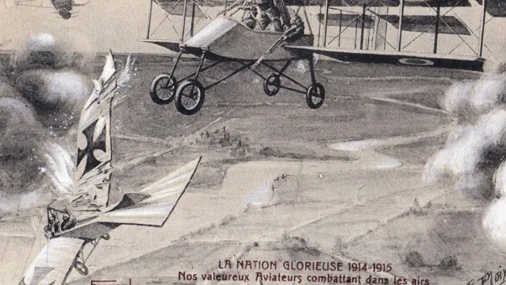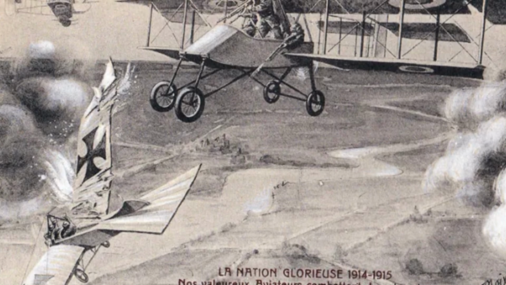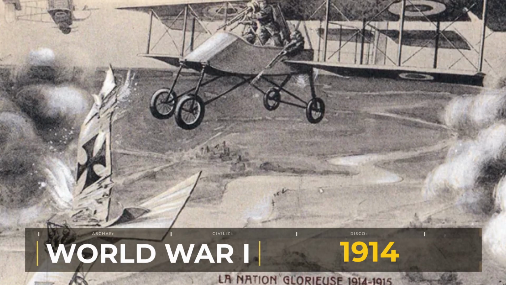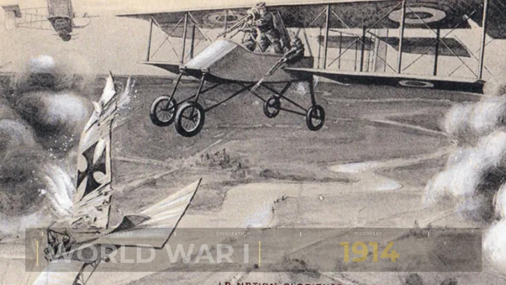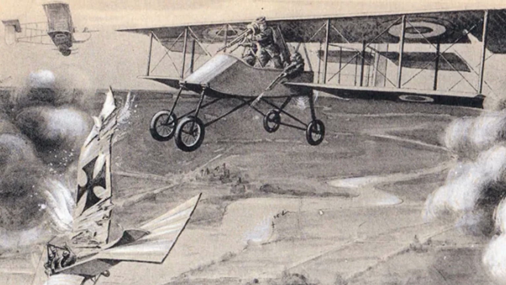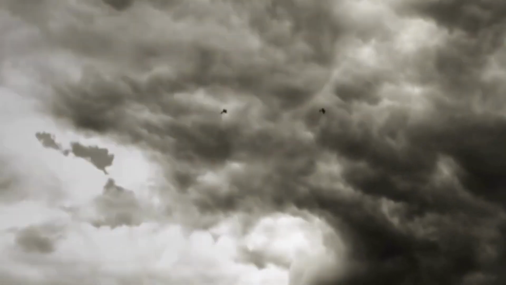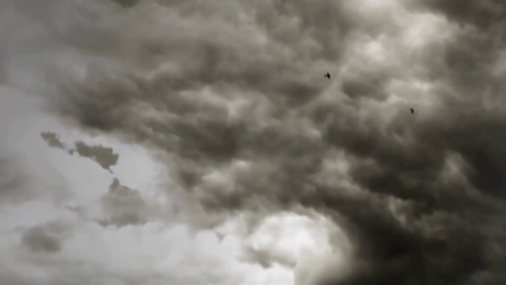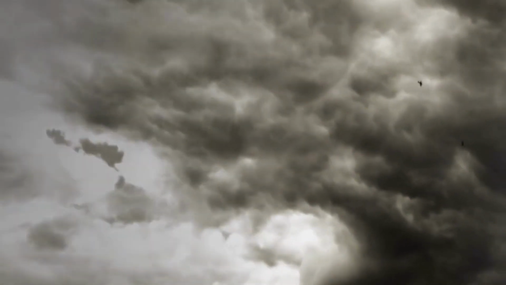World War I saw the dawn of aerial warfare. At first, in 1914, planes were used for reconnaissance, mapping enemy positions and directing artillery fire. But soon, fighter planes equipped with machine guns engaged in deadly dogfights.